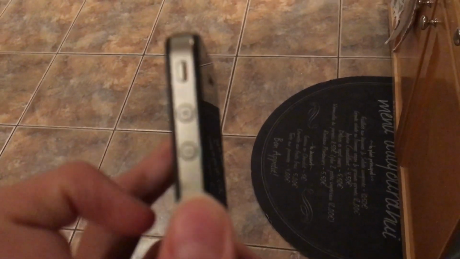On this side, there is the turn ringer on, turn ringer off sliding thing. Why can't I get this to focus? Wait a moment, hold up. Okay, so it has the volume buttons on the side, which are more circular than today's phones. Today's phones look completely different.